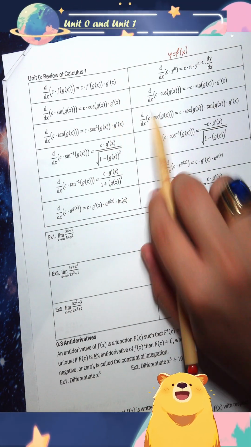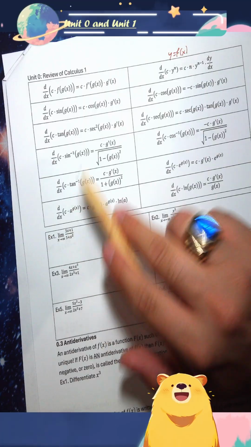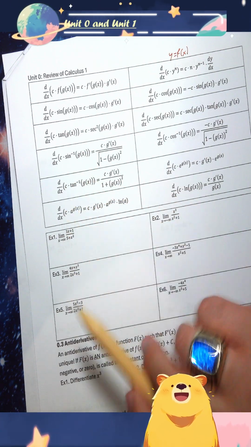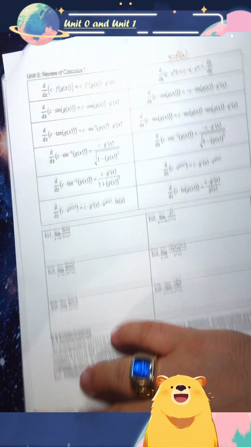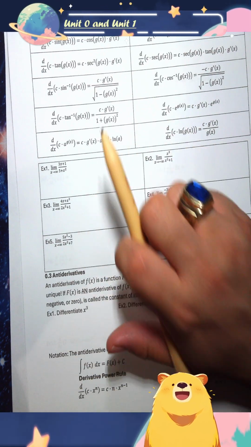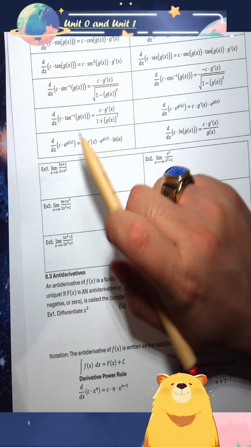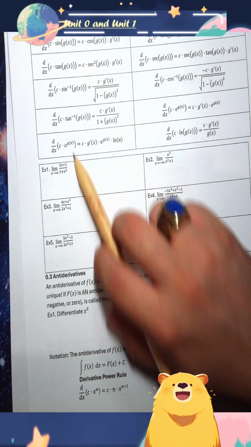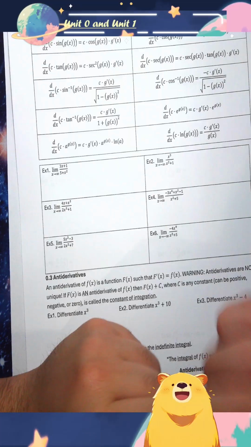Similar ideas for sine, cosine, tangent, secant, and then the secant inverse, cosine inverse, tangent inverse, exponential, and then exponential with an alternate base, and then logs as well.